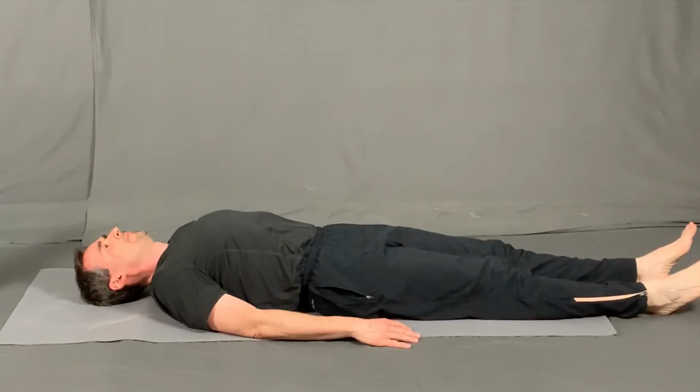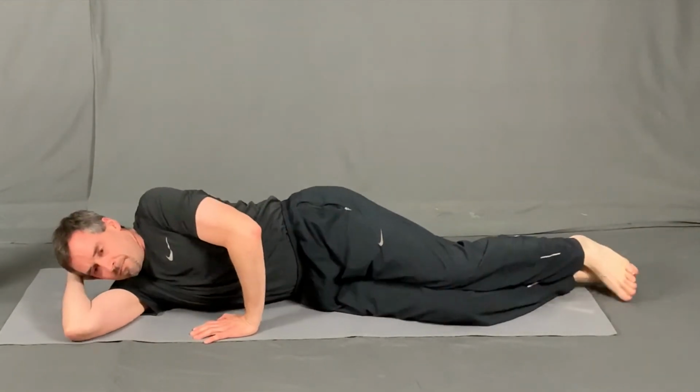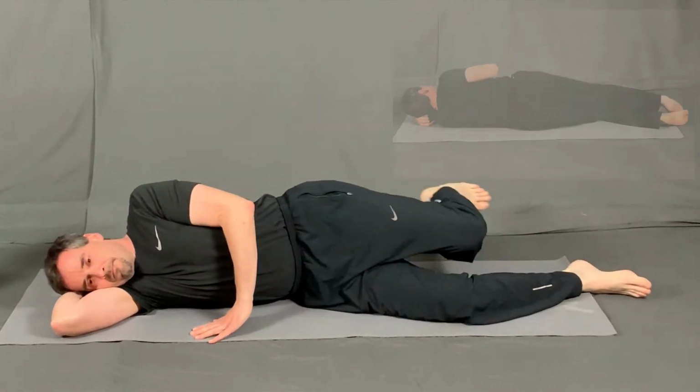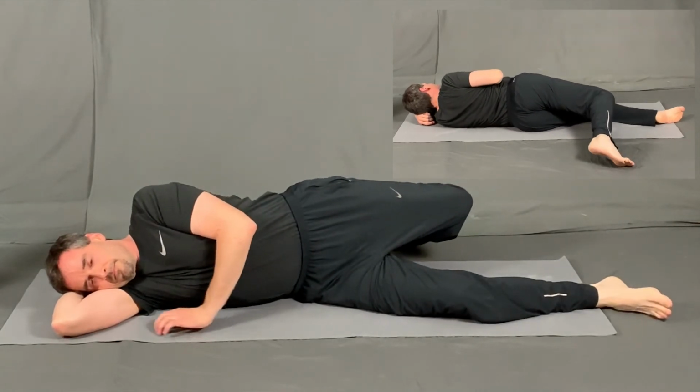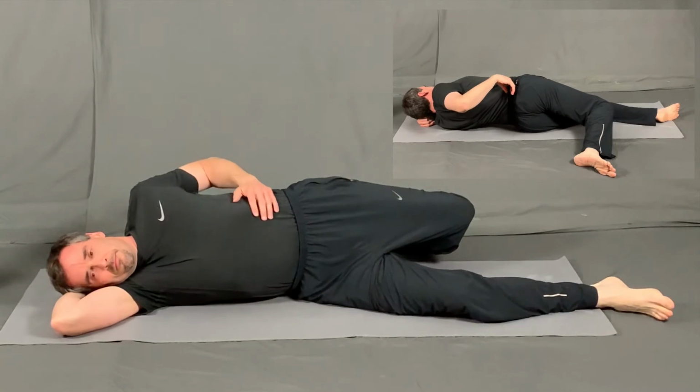Hip flexor stretch. Now roll onto your side. We're going to stretch out the top leg. Drop the top foot behind you, as shown, as far back as possible. And if you're doing this on a bed, you can drop your foot off the side of your bed.